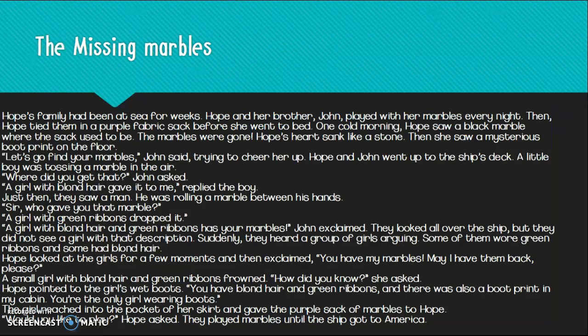The next one is The Missing Marbles. If you notice, they both have something missing, so that's always a key word in mystery. So again, take a minute, pause this, and read through this. If you need to rewind the video to reread through the other mystery before you continue on, you can do that too.